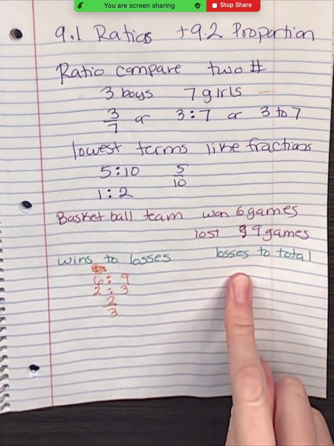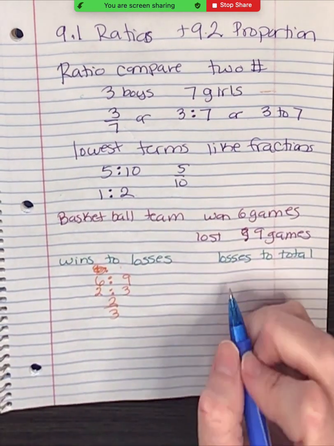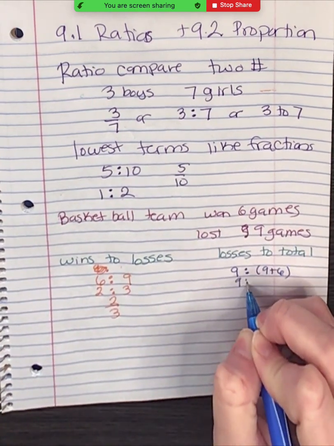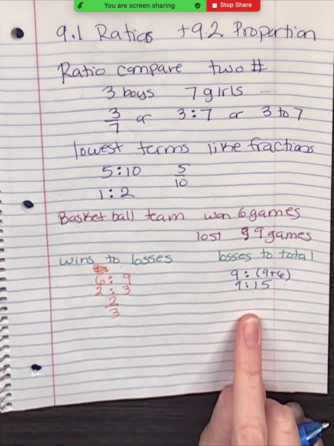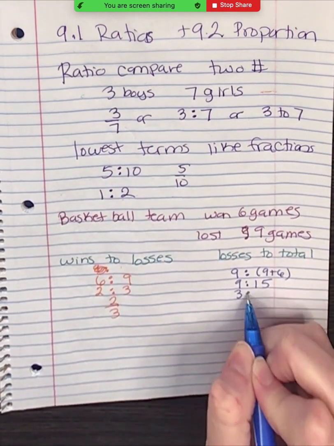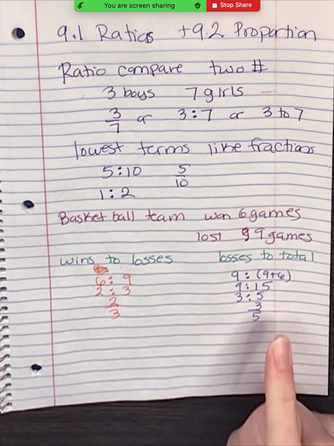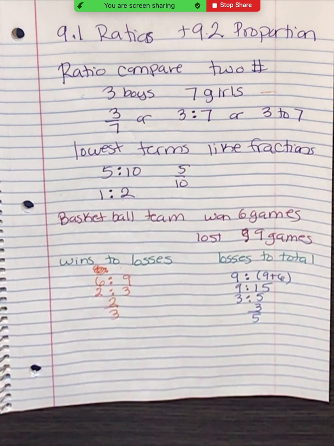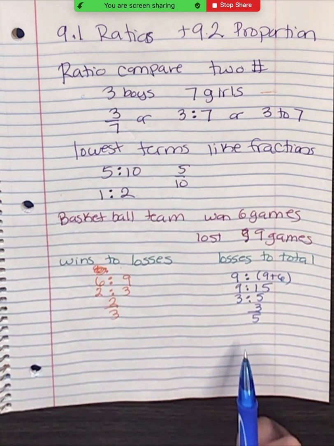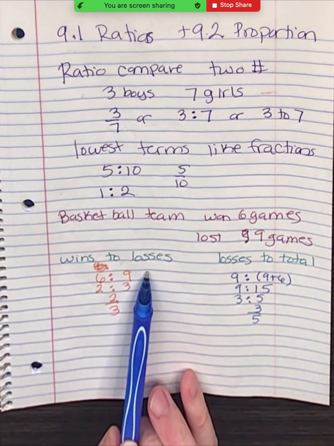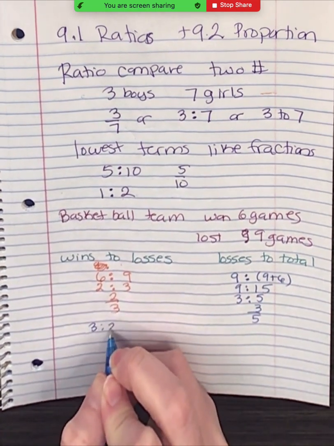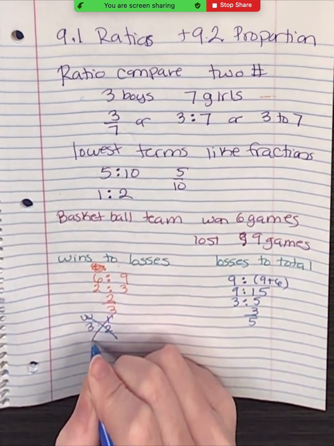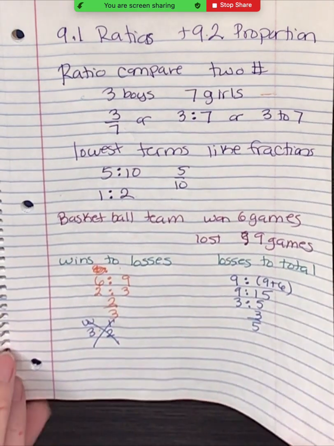Okay, the number of losses to the total. Well, they lost 9. The total would be 9 plus 6, so they played a total of 15 games. Okay, 9 to 15, you have to reduce that. You get 3 to 5. They lost 3 to every 5 they played. Okay? The order you write them is important. If I'm asking you for the ratio of the wins to the losses, and you tell me that's 3 to 2, that tells me they won 3 and lost 2. Okay, so that would be incorrect. So the order is important. Okay?